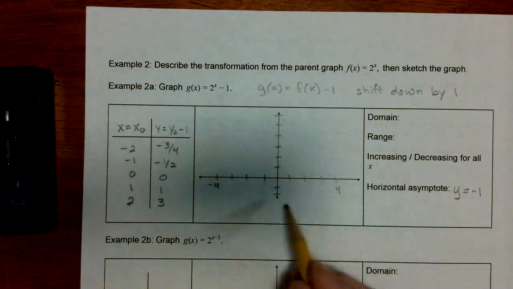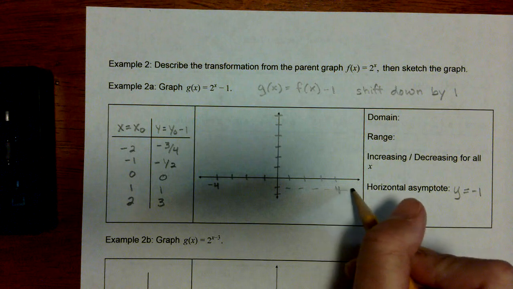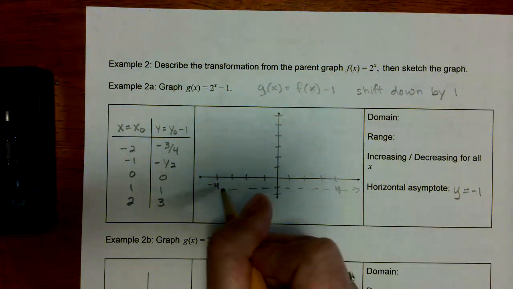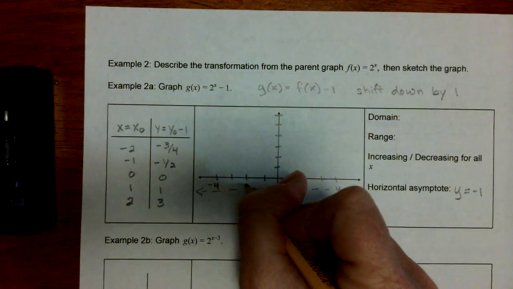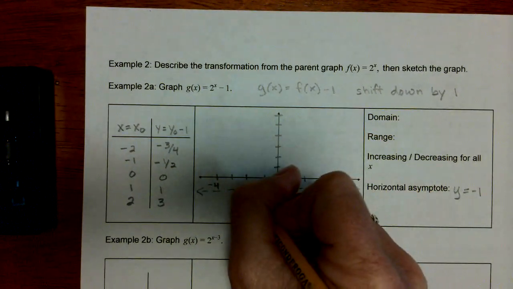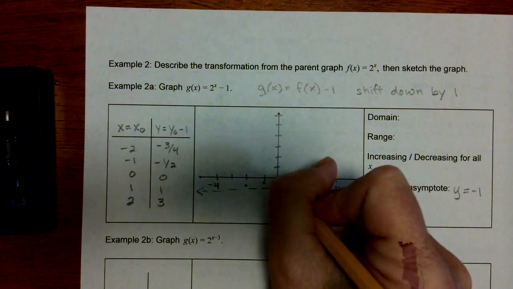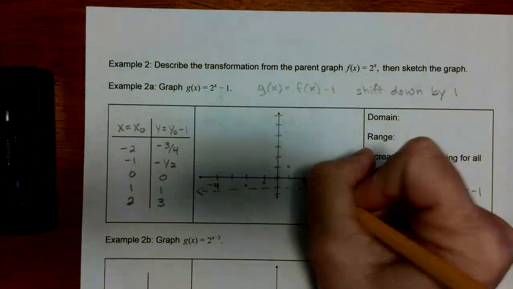I'm actually going to put in my horizontal asymptote first, I feel like that's going to help me. So here's my horizontal asymptote at y equals -1. I have -2, -3/4, -1, -1/2, 0, 0, 1, 1, 2, 3.